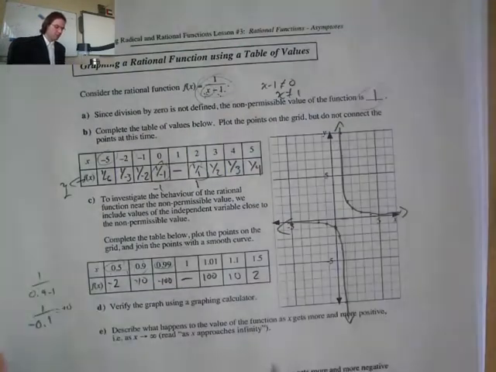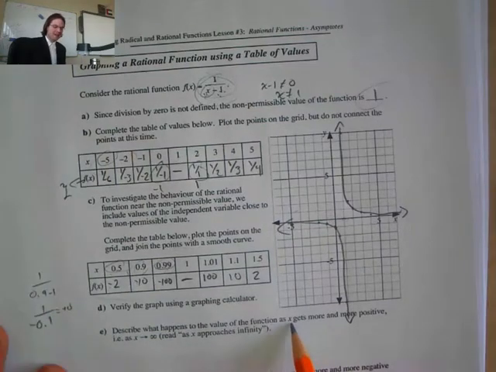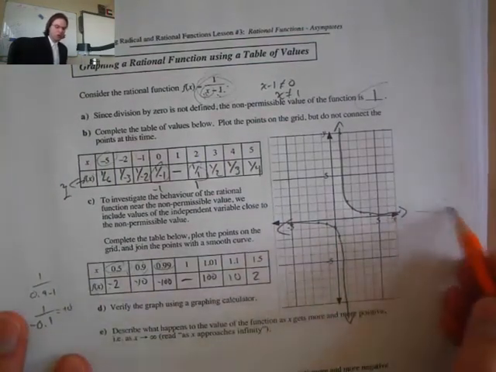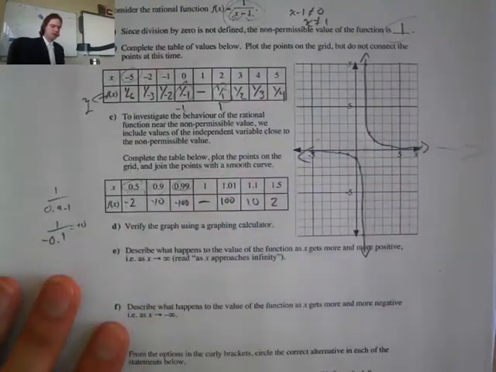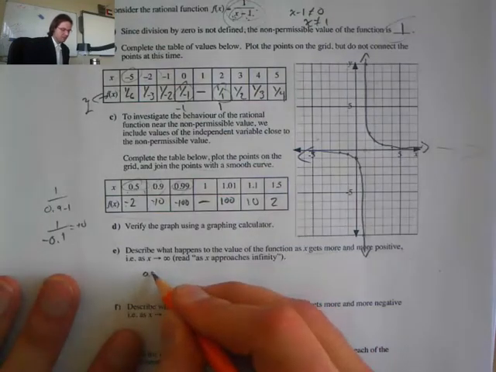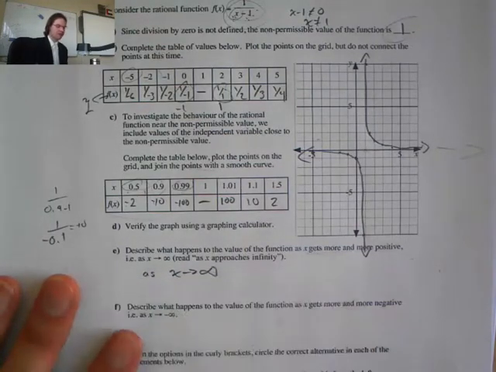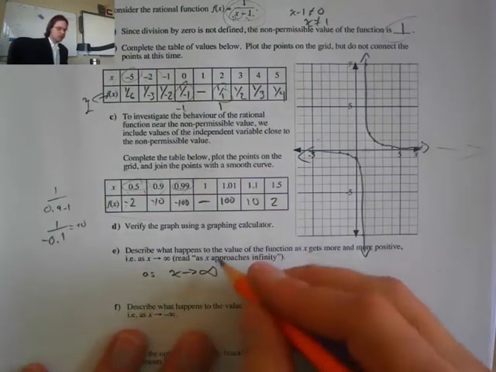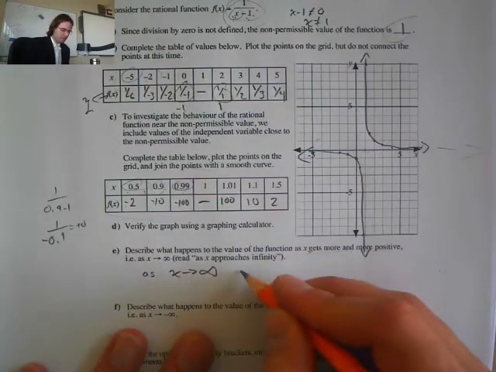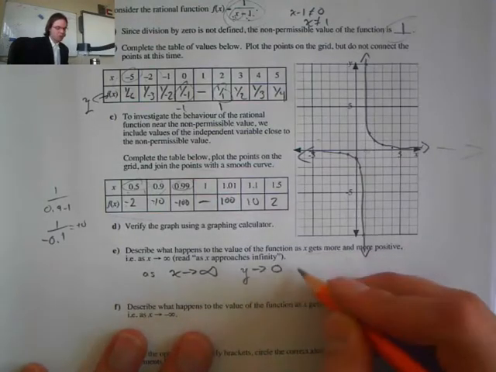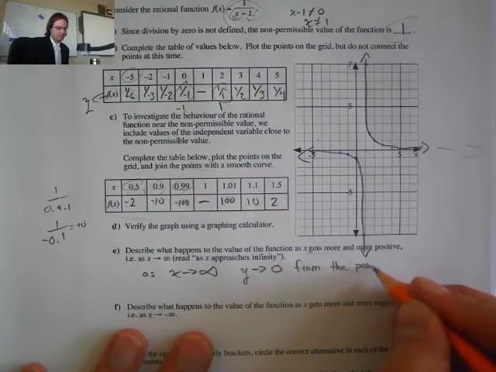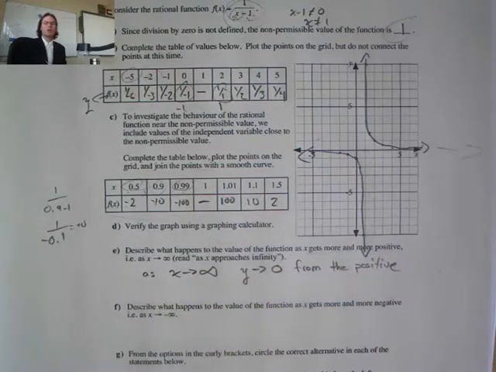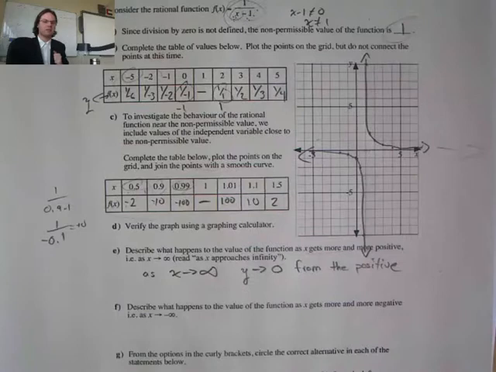Now it says, describe what happens to the value of the function as x gets more positive. So as x gets more positive, what happens? So as we go farther that way, we approach 0. Okay? So as x approaches infinity, as it gets infinitely bigger, we approach 0 from the positive. Y approaches 0 from the positive. So y decreases until we hit 0. It gets as close to 0 as possible, decreasing but never hits.